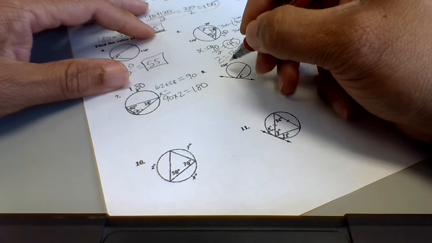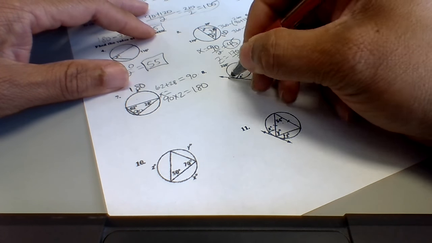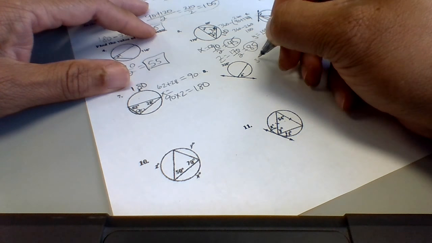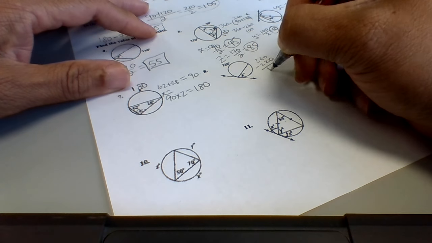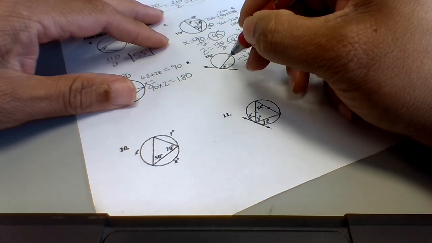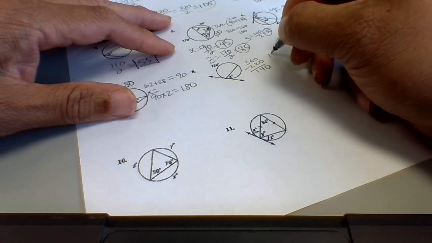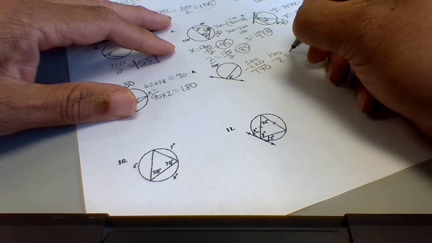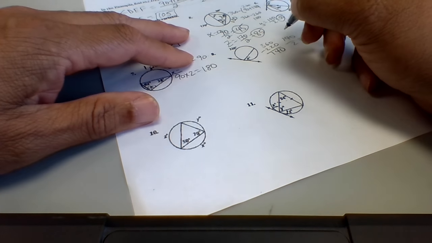All right, coming over to this one. This is 220. So 360 minus 220 is going to give me 140. And to find the angle then, I'm going to take 140 and divide it by 2, which is 70. So x is equal to 70.